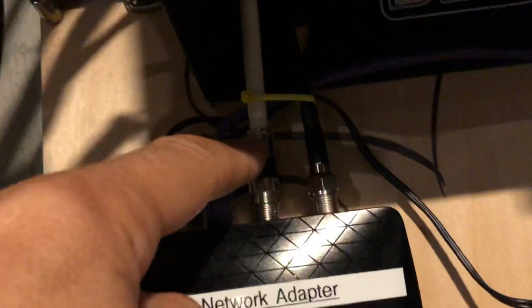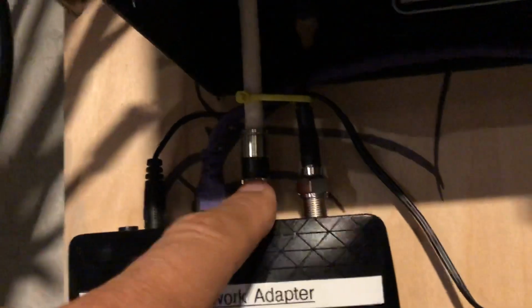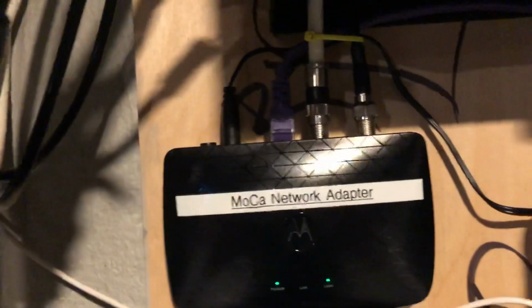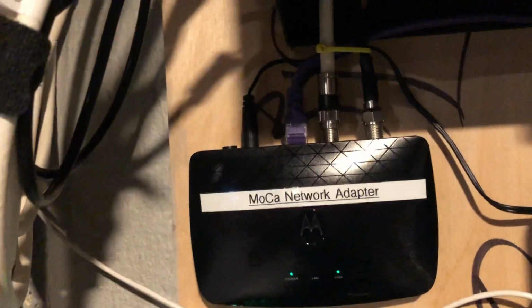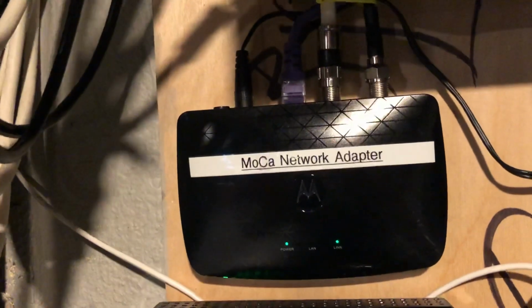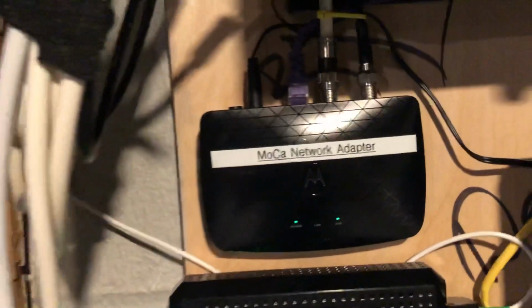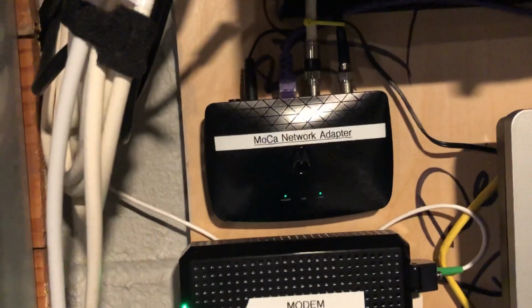Let's see if I can get it closer. Anyway, it's going to the six-way splitter. This is going to my wall, back to my TV set box. This is the RJ45, and let me just explain quickly why. The RJ45, you could plug it into either a router or a switch, as long as you have a network that provides DHCP.